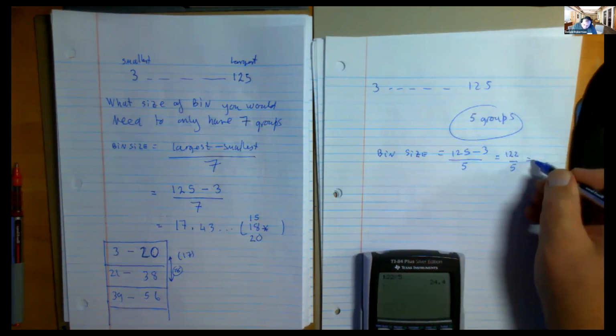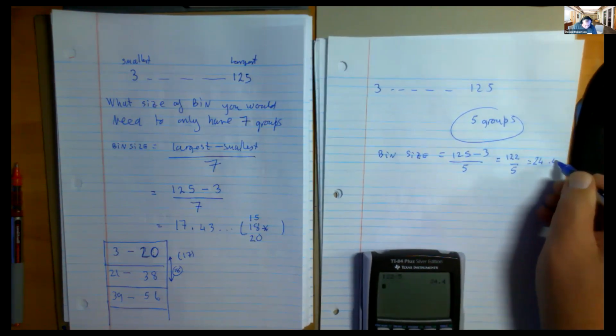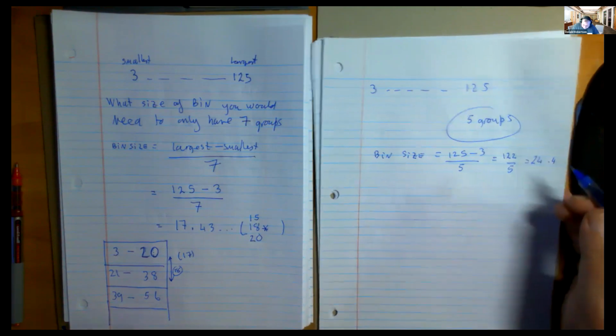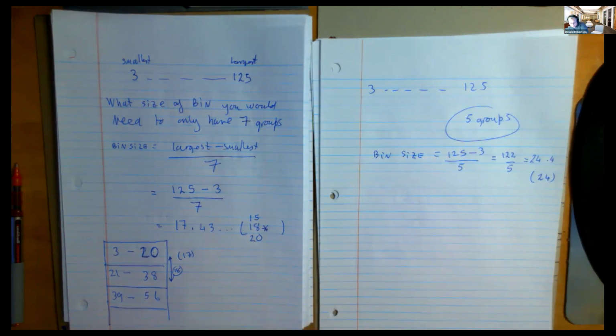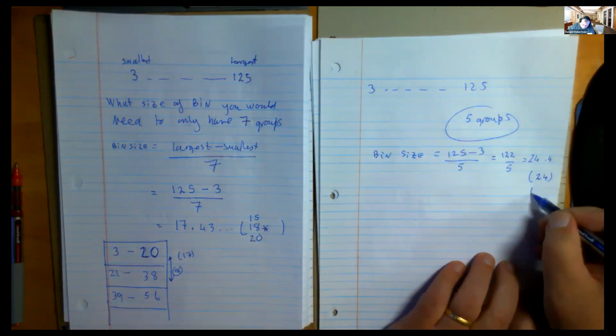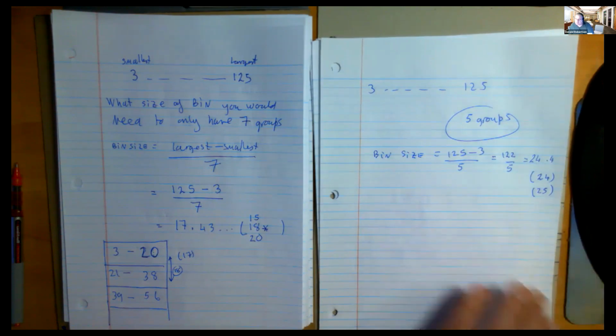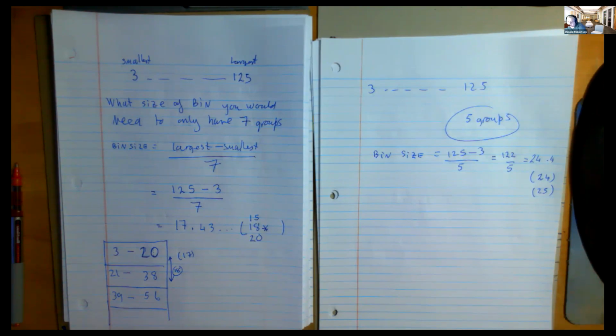And I get about 24.4. I think I'm going to go for 24. If I round it off, maybe 25. Any suggestions for which one you think might be a good one? Because there's a little wiggle room going on here. I could do 25. Would you agree 25 is just easier in the head?